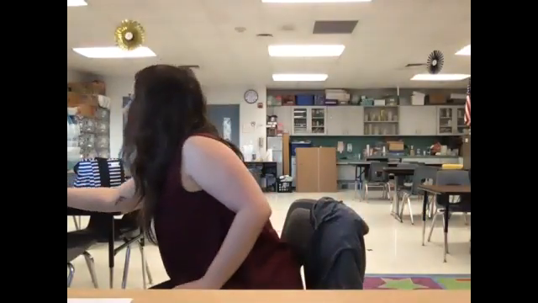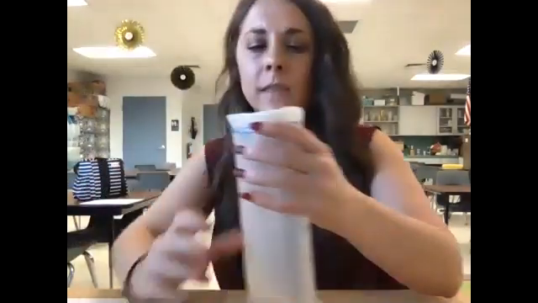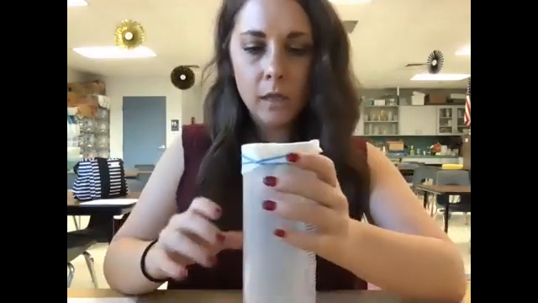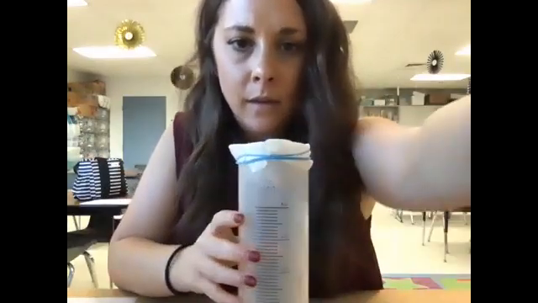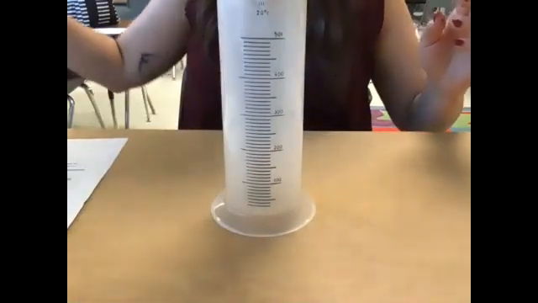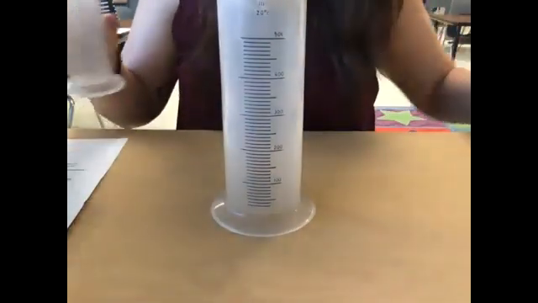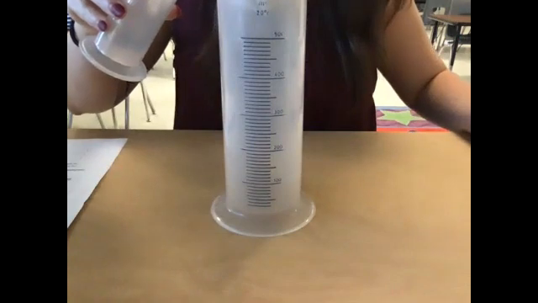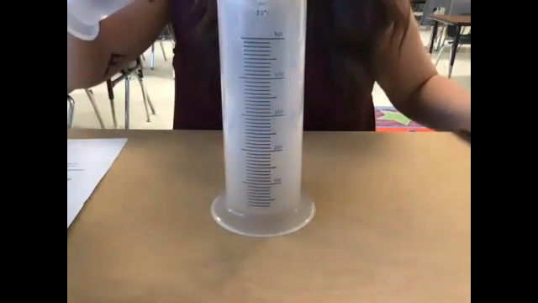We have one more, which is gravel. The gravel is the one with the largest particles. These are just the tiny rocks. So let me get my graduated cylinder, my timer, and start.